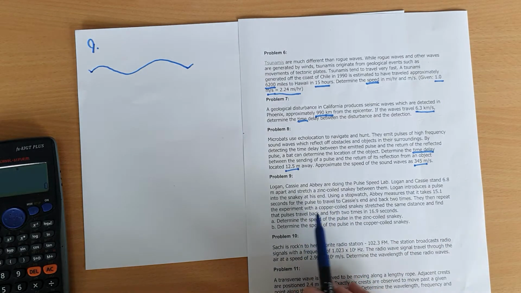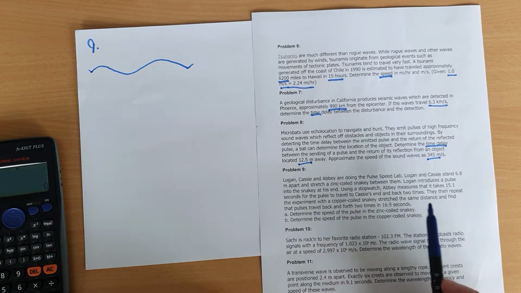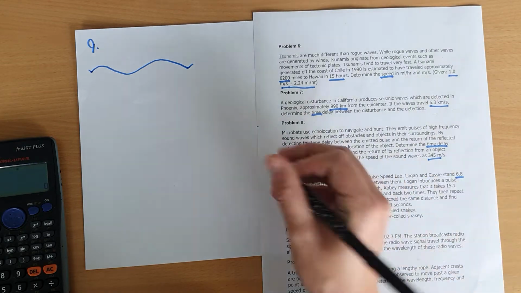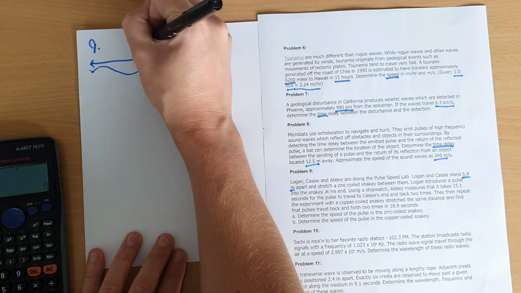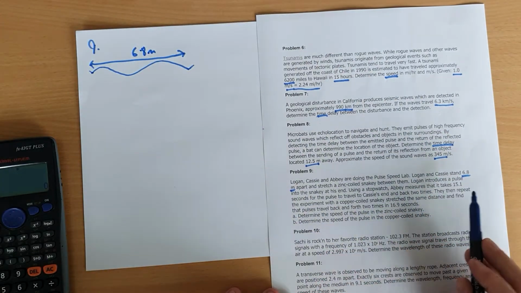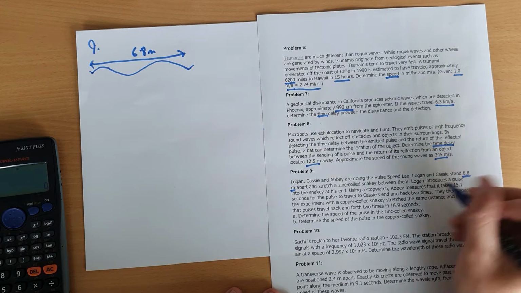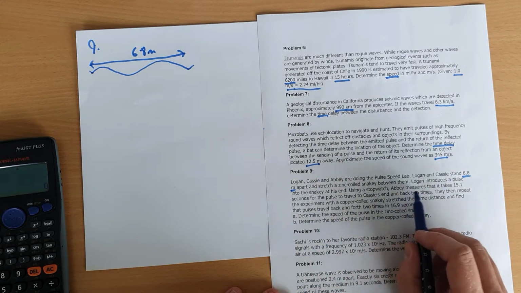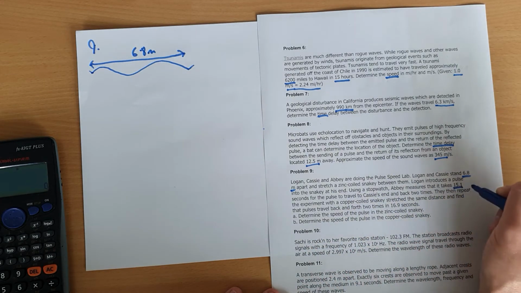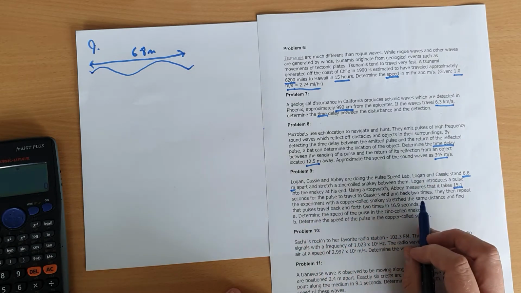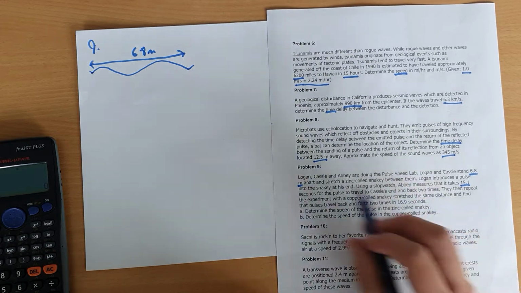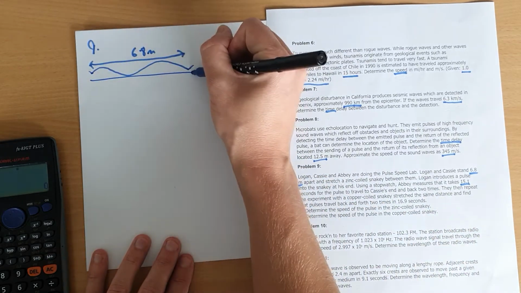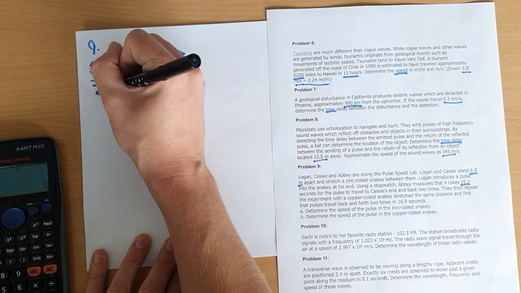And they're made of two things, essentially. One's made with copper and one's made with zinc. And they are measuring a gap of 6.8 meters. So from one end to the other is 6.8 meters. And we can see that the first measurement, using a stopwatch, Abby measures that it takes 15.1 seconds for the pulse to travel to Cassie's end and back 2 times. So that means it goes there, back, there, and back.